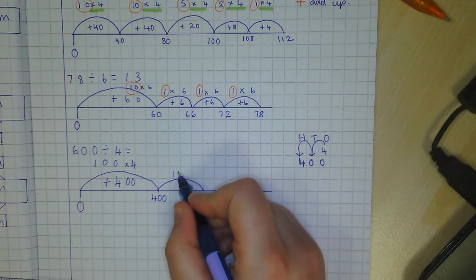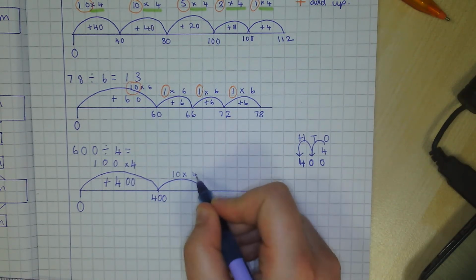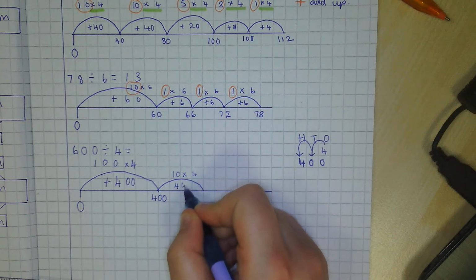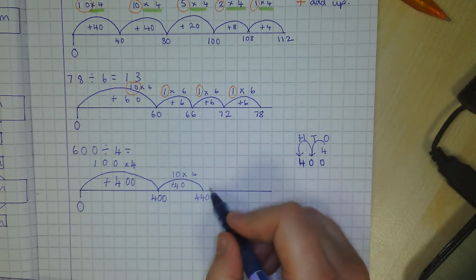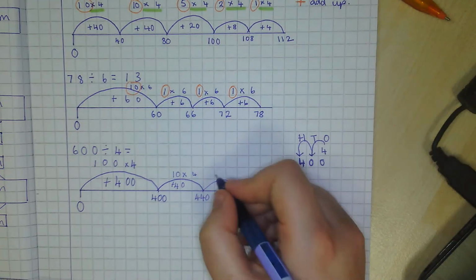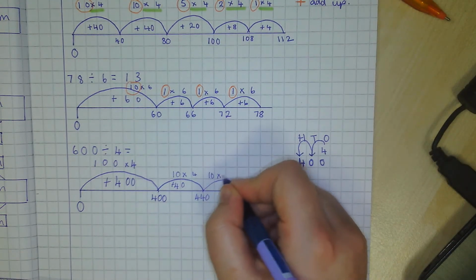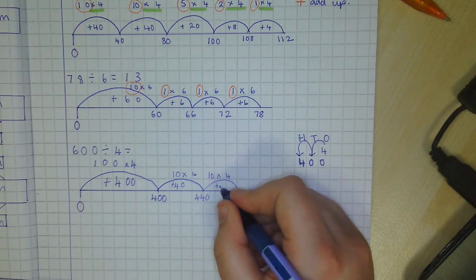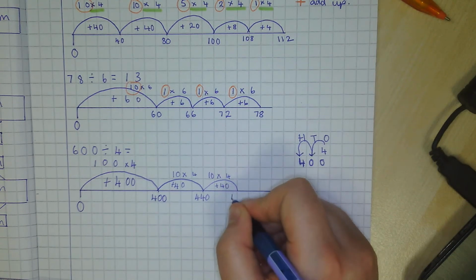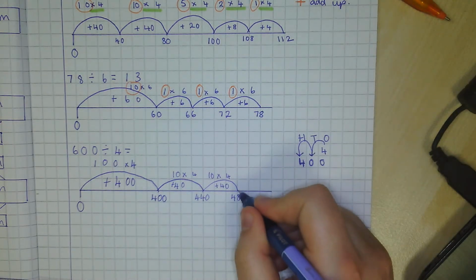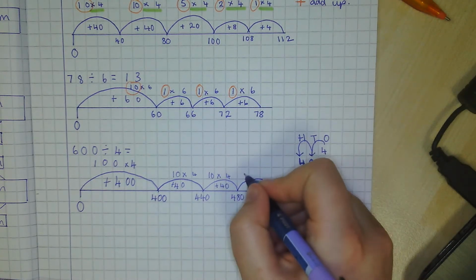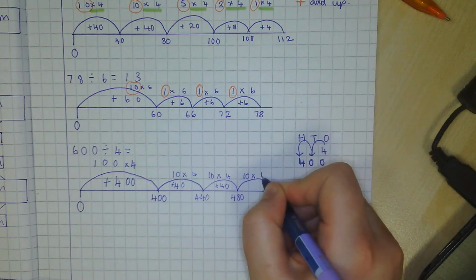So we've got 10 times 4, that's 40. So we land on 440. I'm not going to have enough room. 10 times 4, that's plus 40. So we have 480. And then we're going to add on another 10 times 4, that's plus 40.